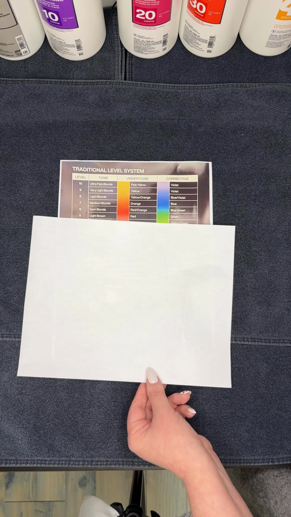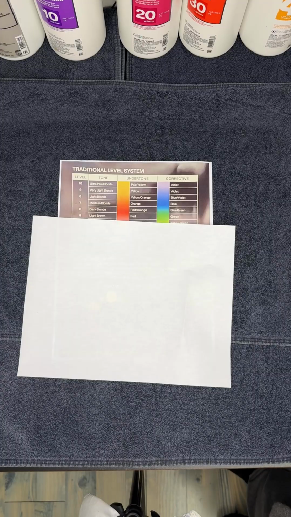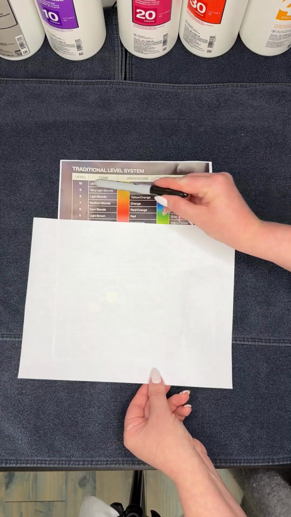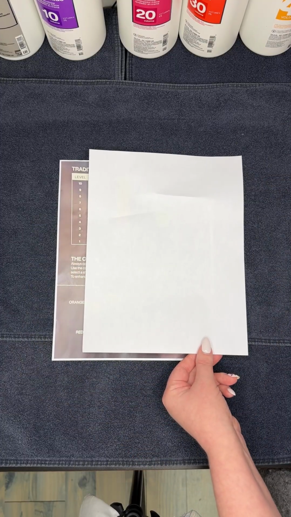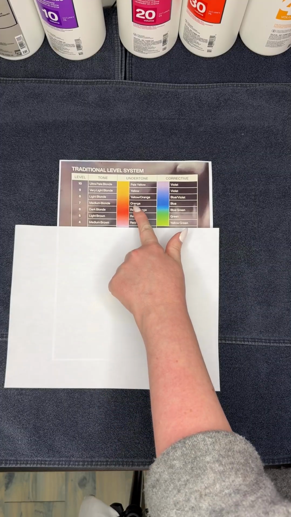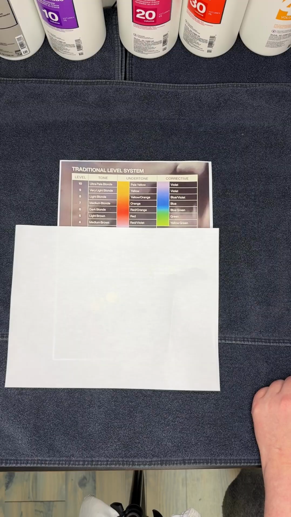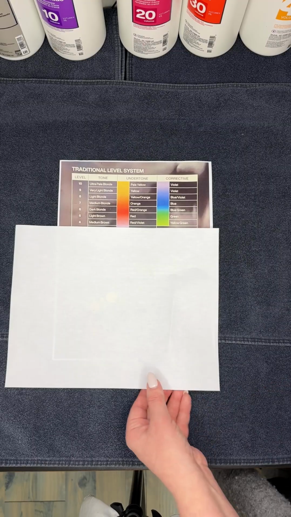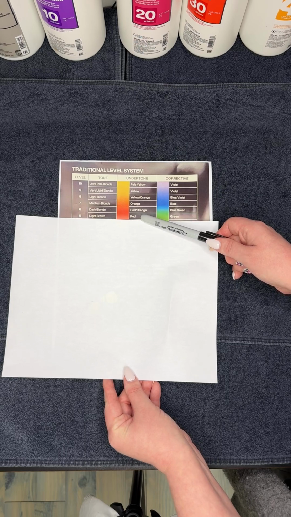So if your orange comes out like a brown, you're going to need to add more orange in, because the lower you go on the levels, let's say that we put a 4N, there's a lot of blue in a 4N. And if we don't have enough orange to counteract that blue to make the brown, it's going to be greenish. So we are going to fill to a 5, and that's going to be red.